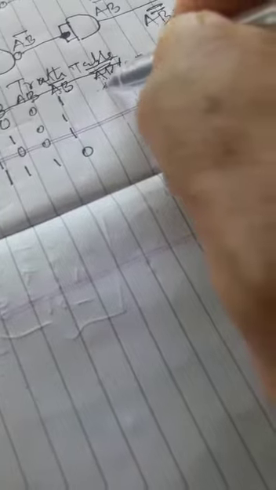So we will take AB double bar, that will be equal to AB, as I have shown you here. AB double bar is equal to AB, so this will again be equal to AB, that is 0, 0, 0 and 1.